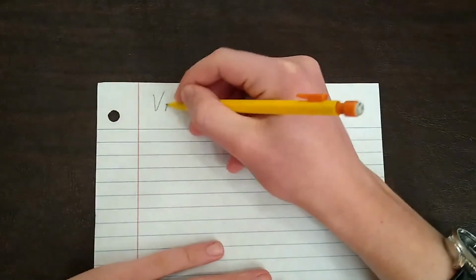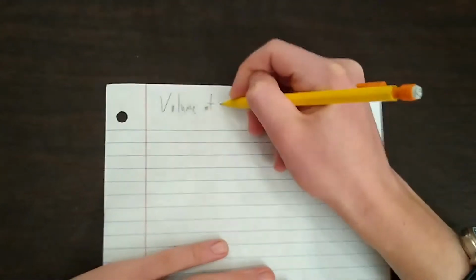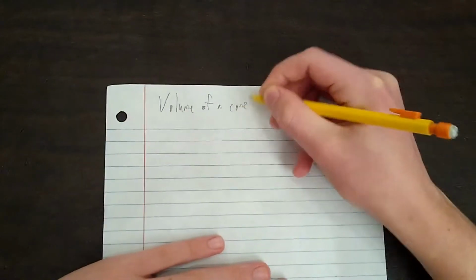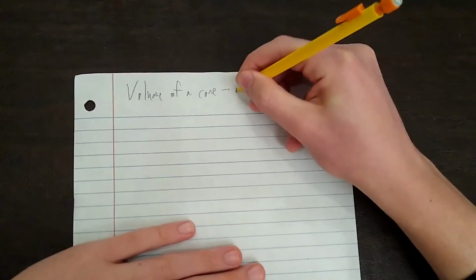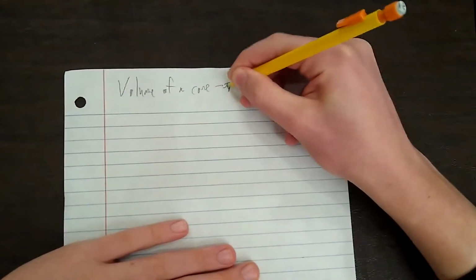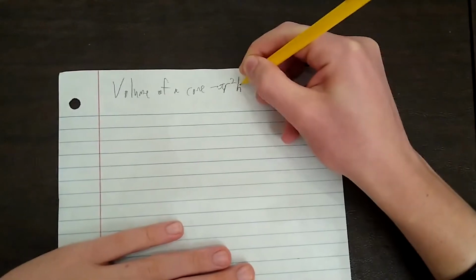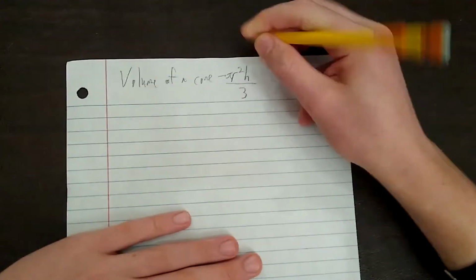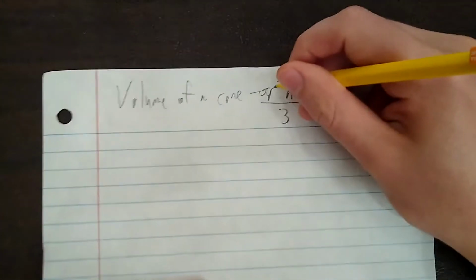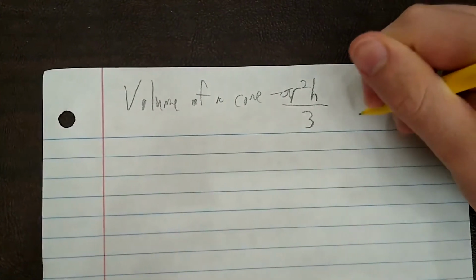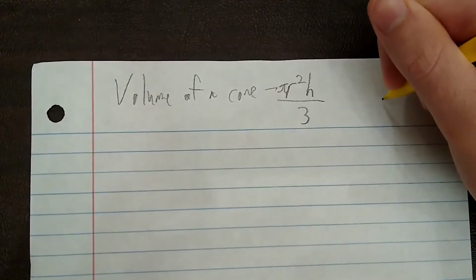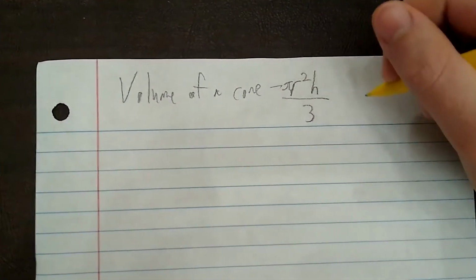Okay, so the volume of a cone is given by pi r squared h over 3, r being the radius of the base, and h being the height of the cone.